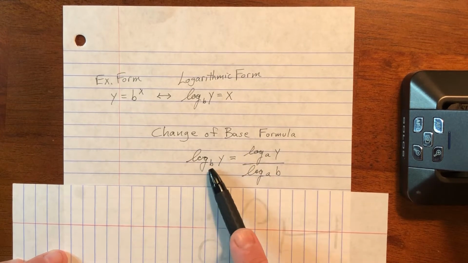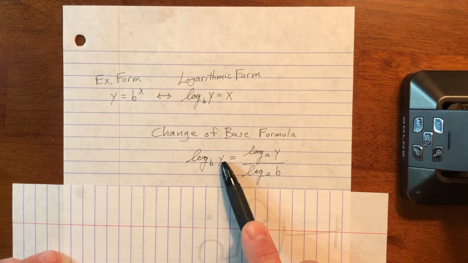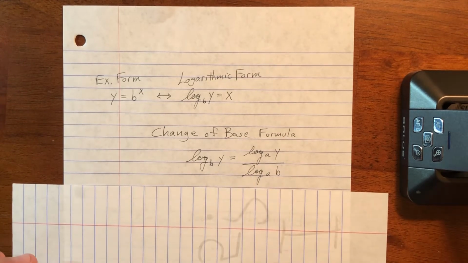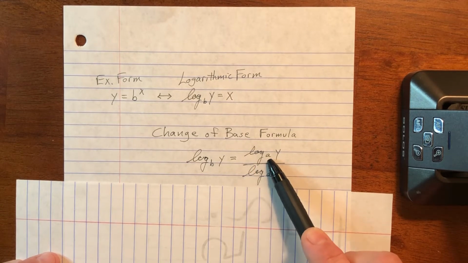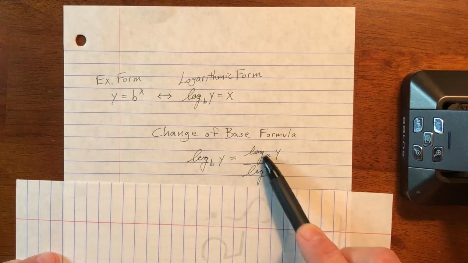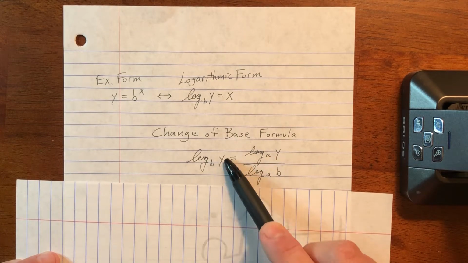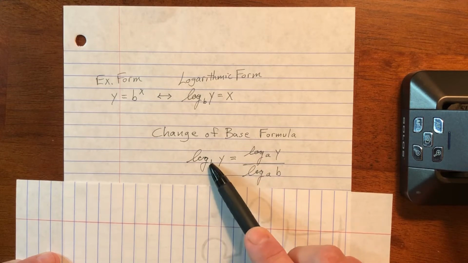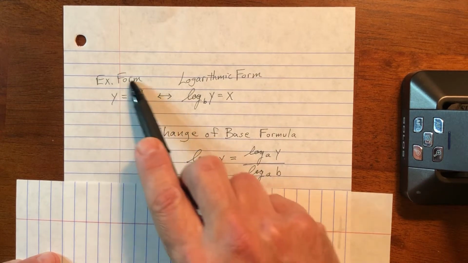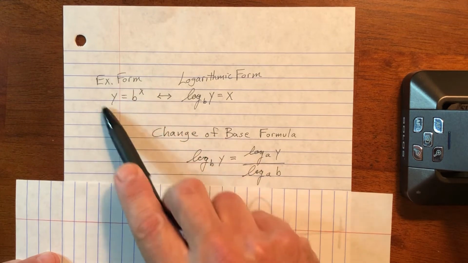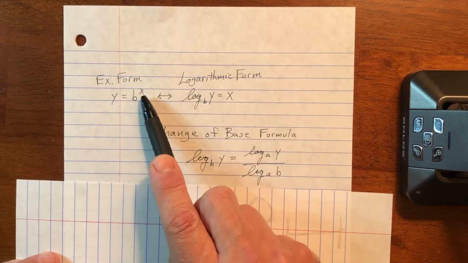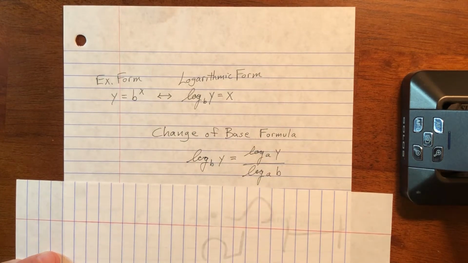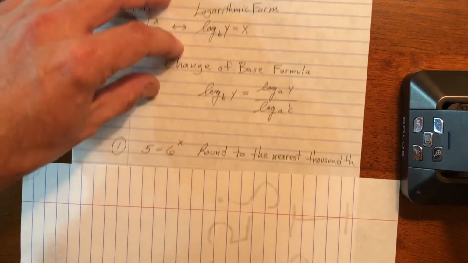So if you have the log base b of y, and you want to change that to a different base, for instance, log base 10, because that way we can use our calculator to figure out the answer, all you have to do is take the log base a, that's the new base, in this case base 10, of the argument divided by the log of the base. So if our problems look like they're in exponential form to start with, just remember you take the log of the argument divided by the log of the base, and that will equal the exponent. Okay? So let's jump right into it.